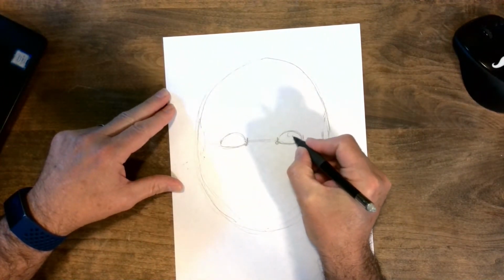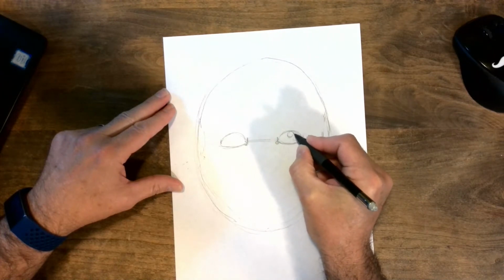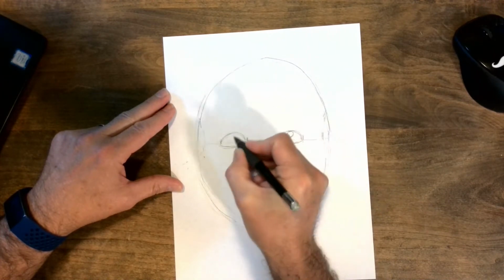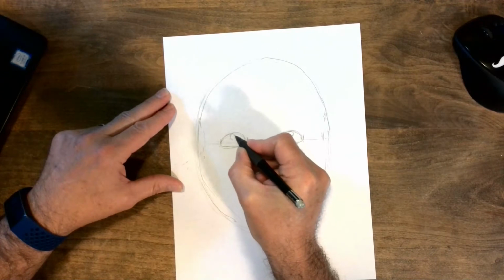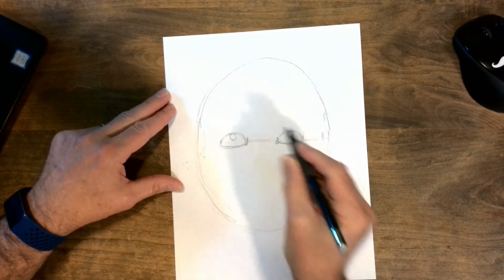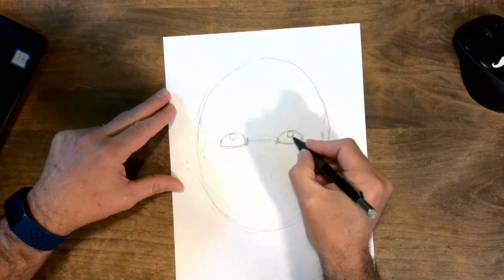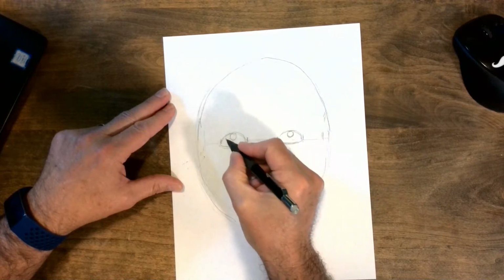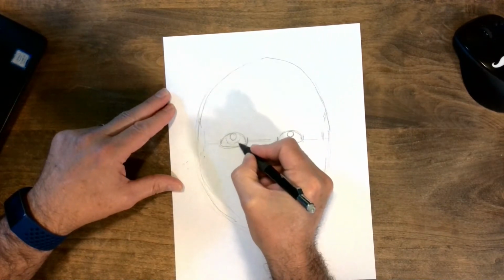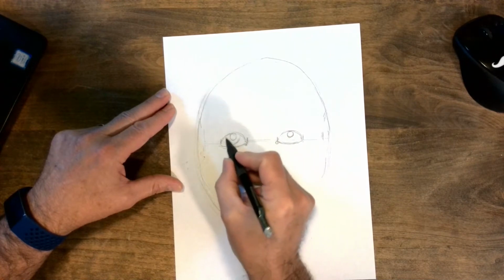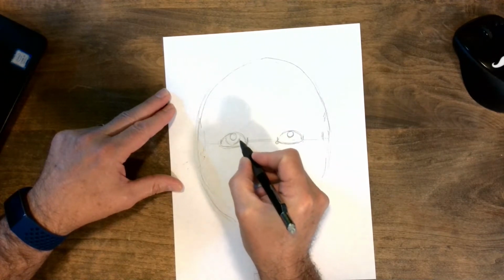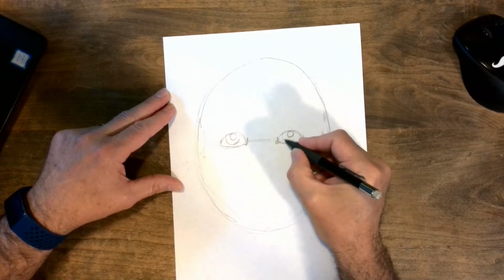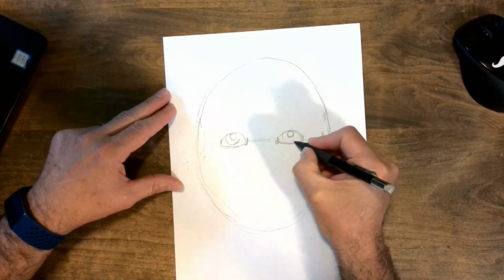Then we're going to put in the pupil up here, right? And it's going to take up a pretty good portion of the eye. Pupil over here. Check to see they're about the same size. That's always a good deal. And then the iris. It's going to come down pretty close or touching to the bottom of the lower eyelid, but is covered up by the upper eyelid.